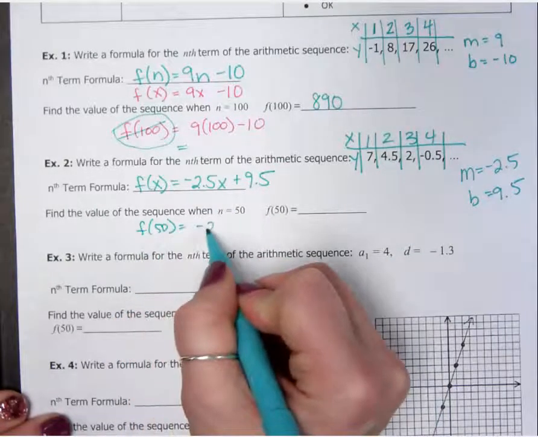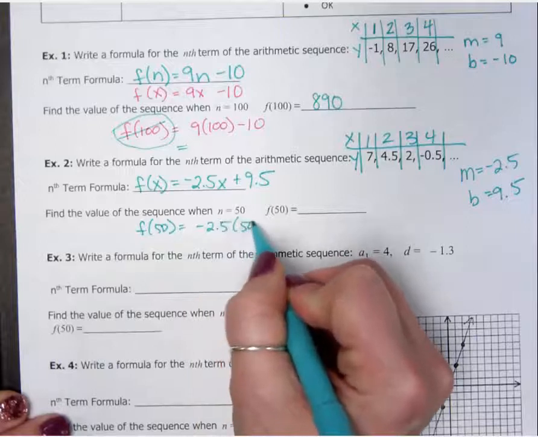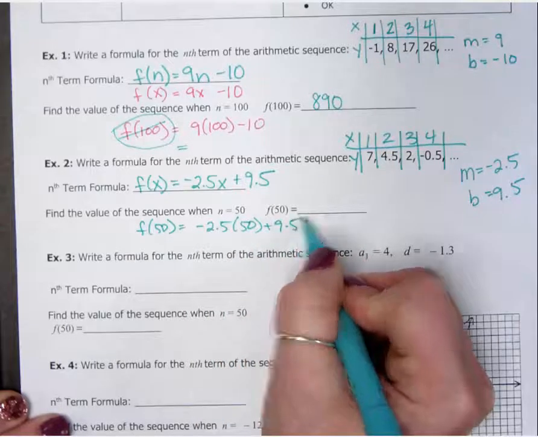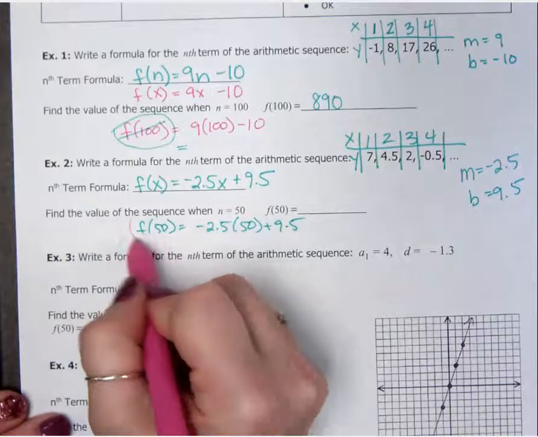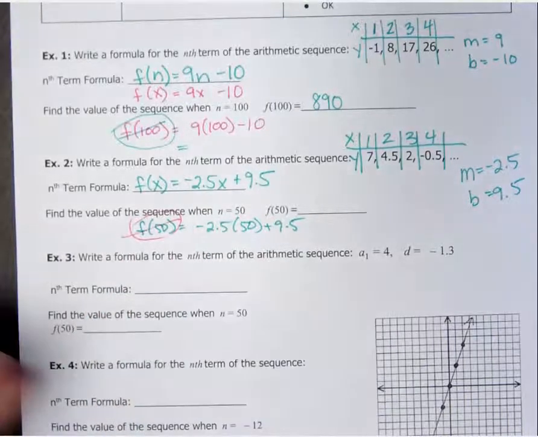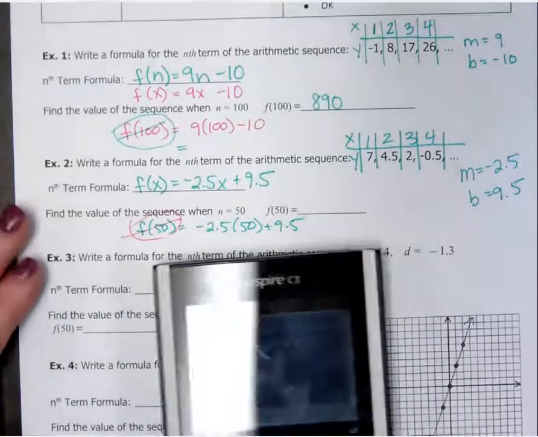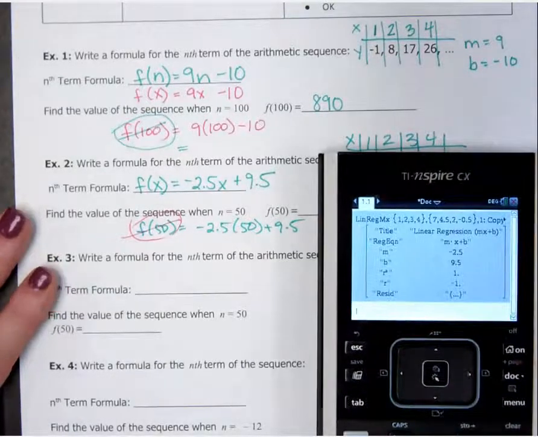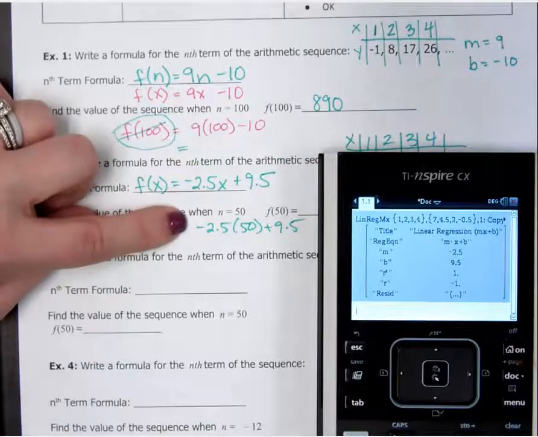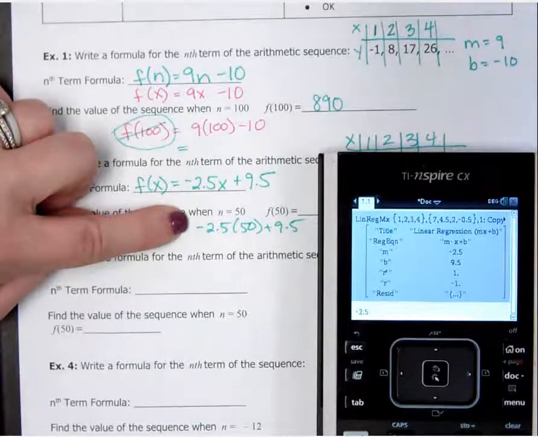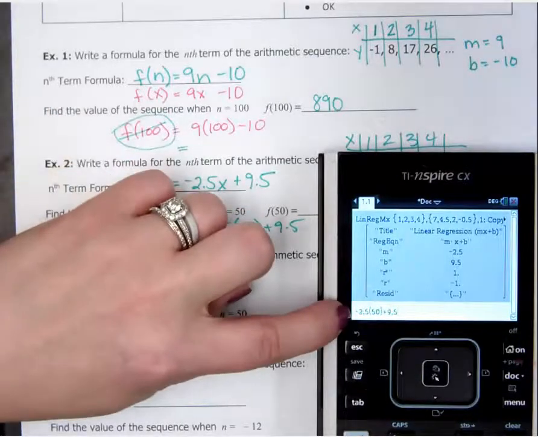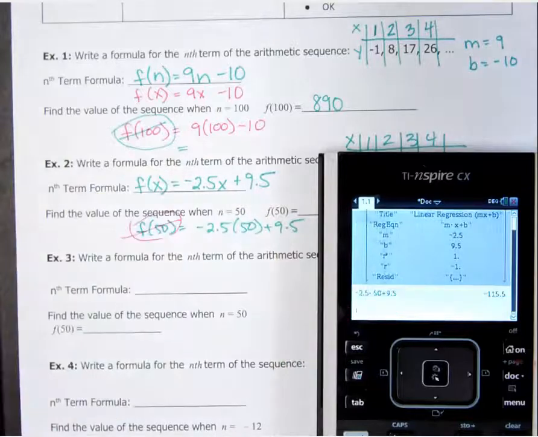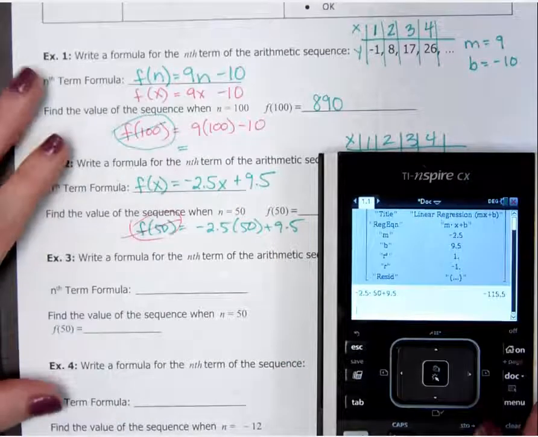So negative 2.5 times 50 plus 9.5. Remember, we're not going to type this into our calculator. That's just notation, okay? It's like saying Mr. or Mrs. It's not actually your name. All right, so now I'm going to type negative 2.5 parentheses 50 close parentheses plus 9.5. Enter. I got negative 115.5.